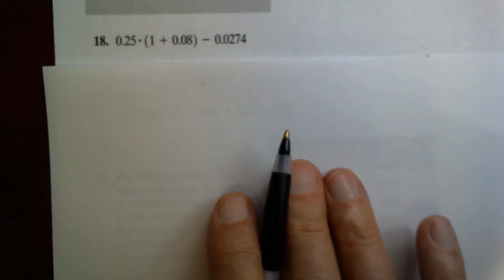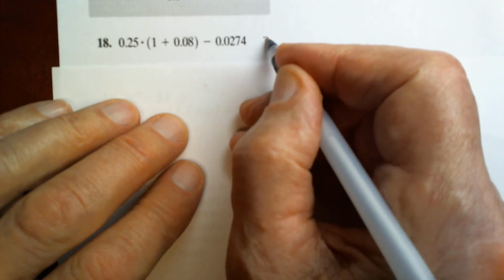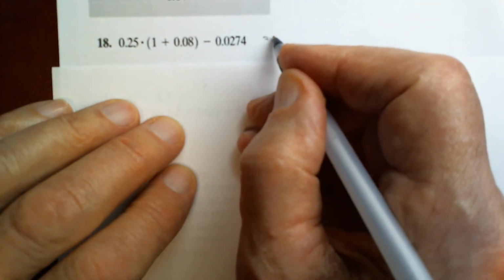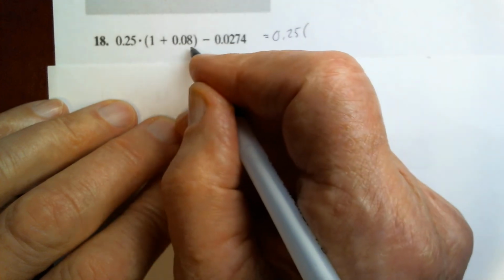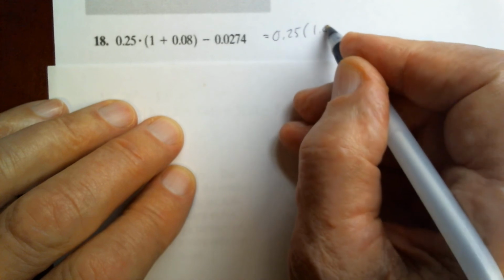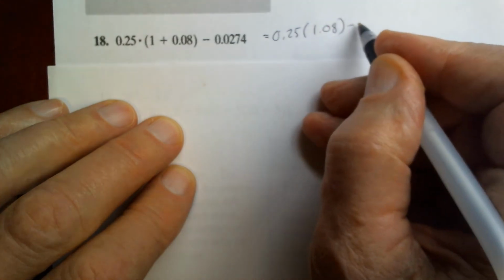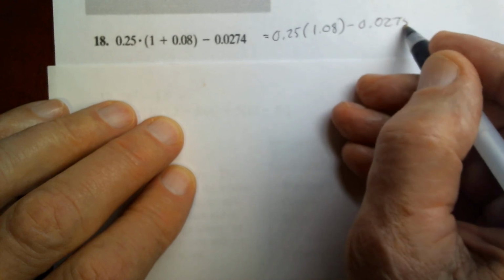So here in number 18, we follow the same rules, and that is we first perform the operation inside the parentheses, so 1 plus 0.08 equals 1.08, minus 0.0274.